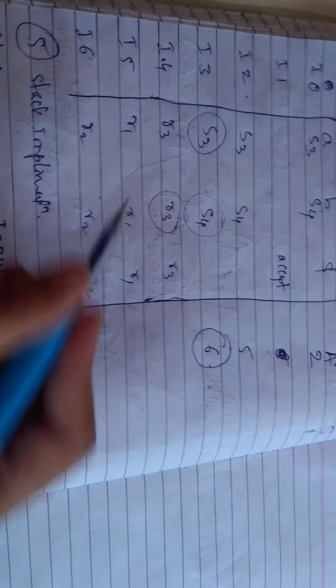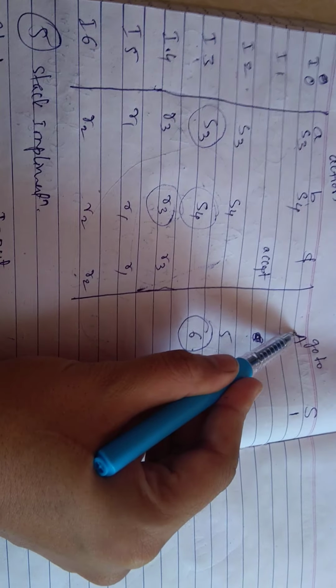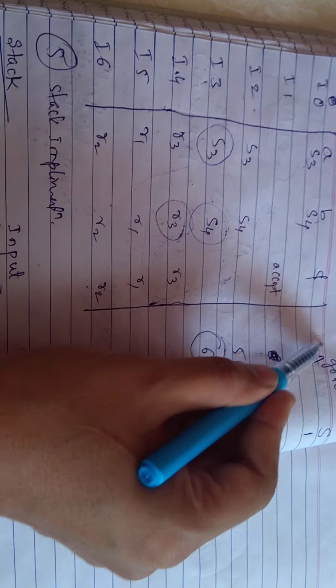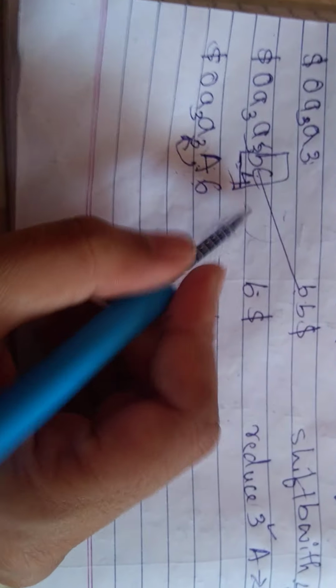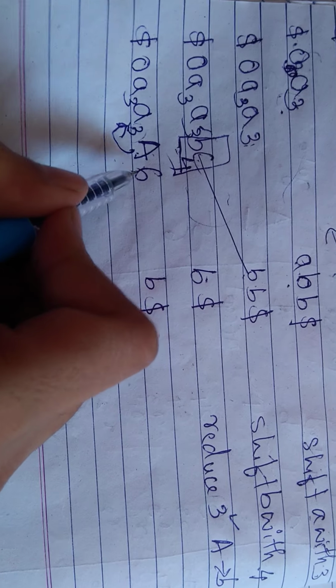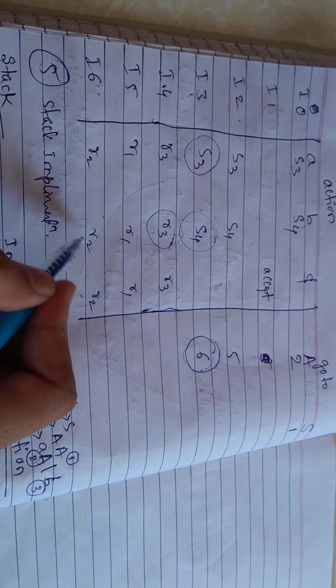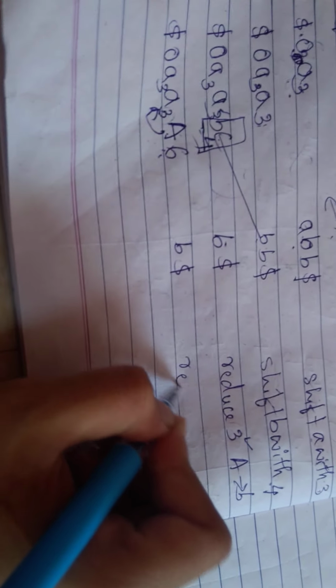Then that is A3. That is nothing but A3. A. That is 3 on A. Which symbol are we having? 6. So I will write 6 here. Okay. Then 6. That is nothing but 6 on B. Again we will come to here. 6 on B. Which symbol are we having? R2.